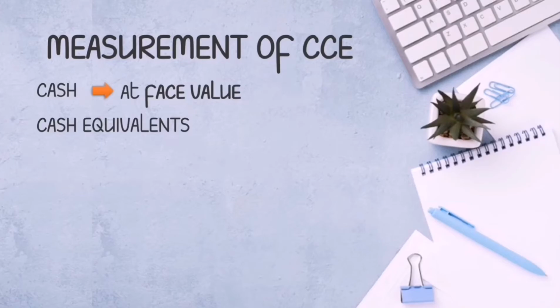So, cash equivalents naman is measured at face value. So, ano yung face value ng cash equivalents? It is the principal. So, principal, hindi maturity value.